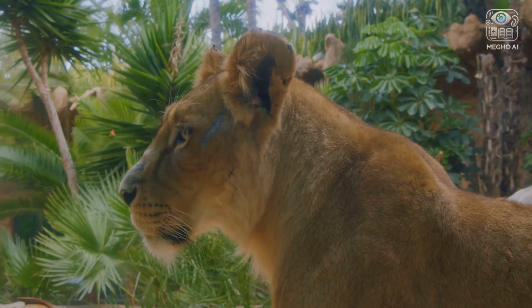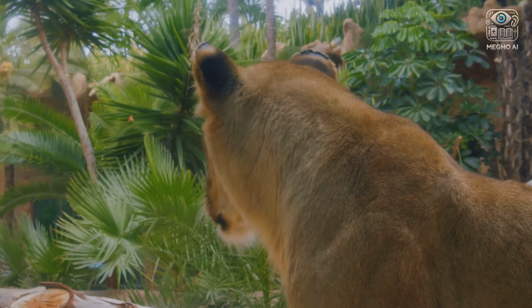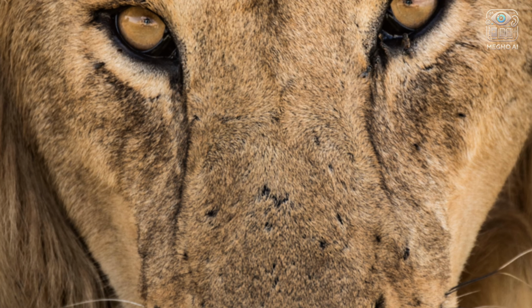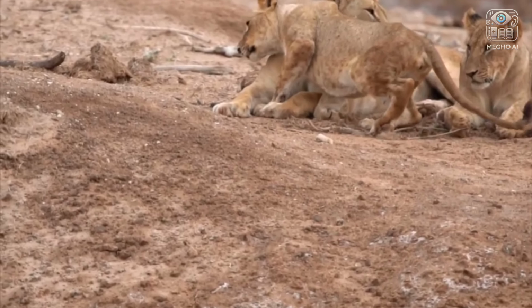Asiatic lion, Panthera leo persica. Once widespread across the Middle East into northern India, they are now largely confined to the Gir forest region of Gujarat, India. Slightly smaller in size than the African lion, with a less pronounced mane and a distinctive belly fold, they often live in smaller prides, sometimes with different social dynamics from their African counterparts.